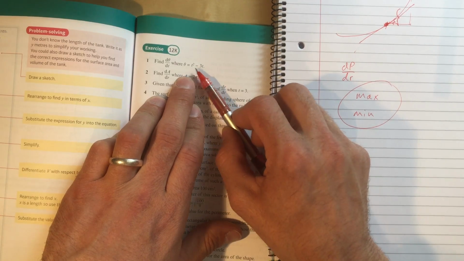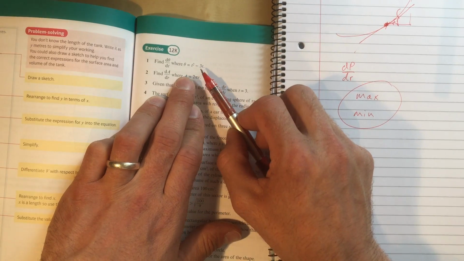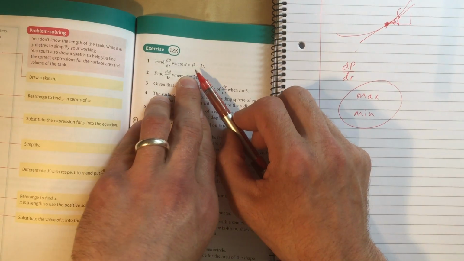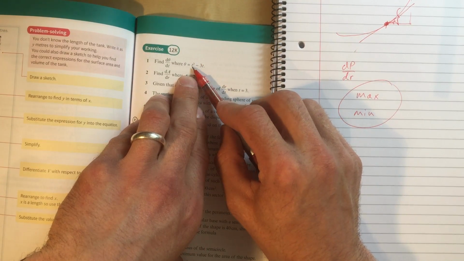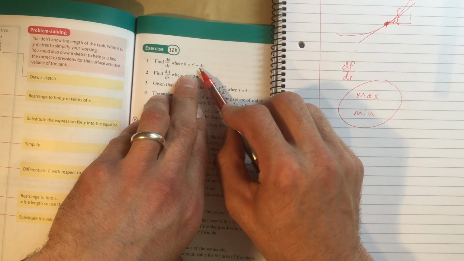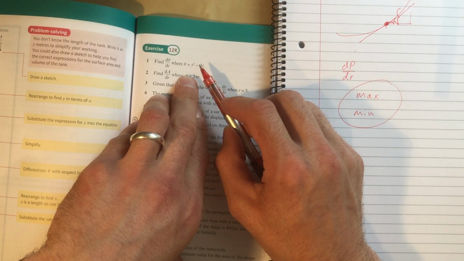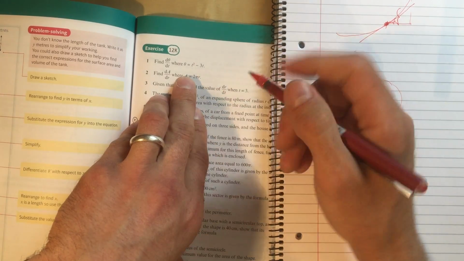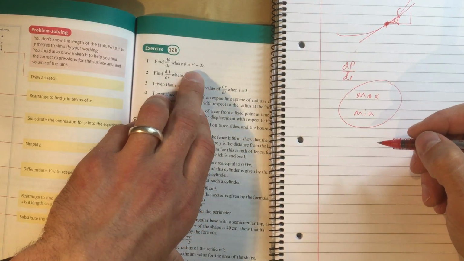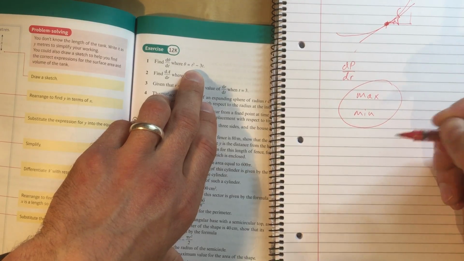I can differentiate and put the derivative equal to 0 and find a stationary point. Would I then need to find the second derivative in order to classify that stationary point? No, because this is a quadratic. If it's a quadratic, I know that it's only got one turning point, and I know from the coefficient of the t squared that it's going to be a U-shaped quadratic. So that one turning point would be a minimum because it's a quadratic.